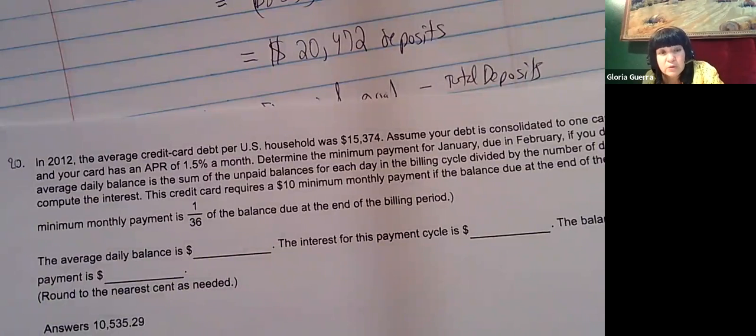You just have to read it off your list, because you need that average daily balance so that you can find, what do you use that value for? Yeah, because you need that as your principal.